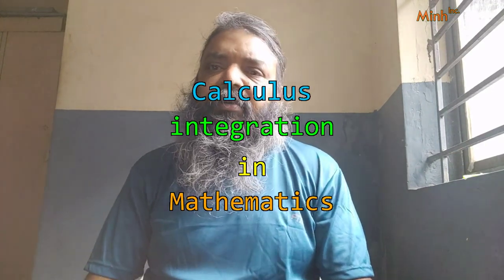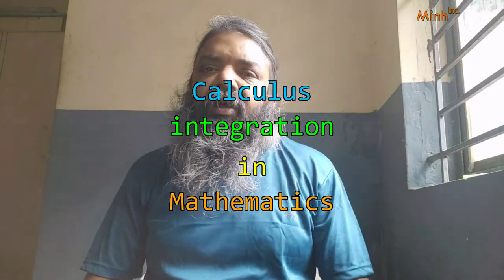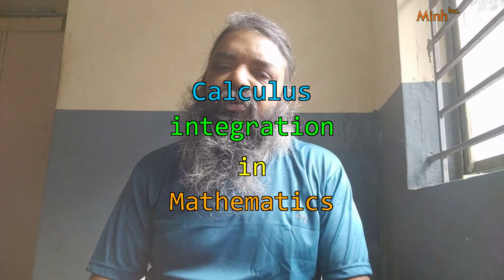Calculus integration. As per the terminology, integration means addition. Okay, then why is there a term called calculus? It is very similar to how we have a calculator and we have a computer. That also computes and this also computes. If I take only the ALU, then both are the same.